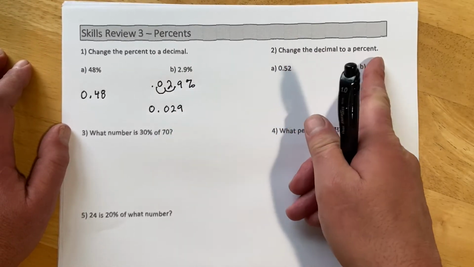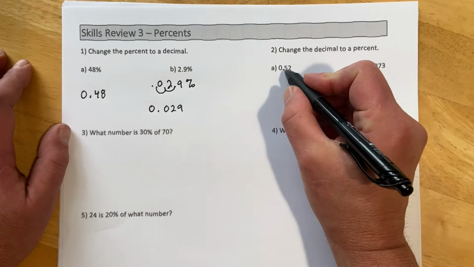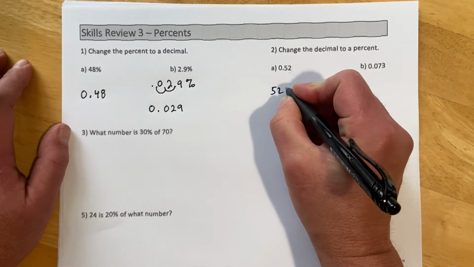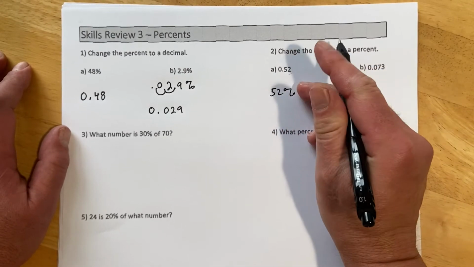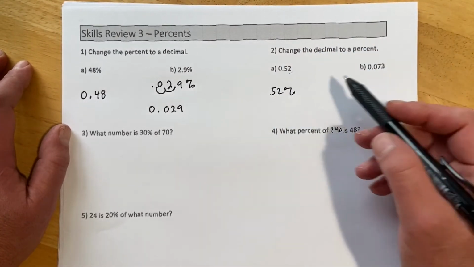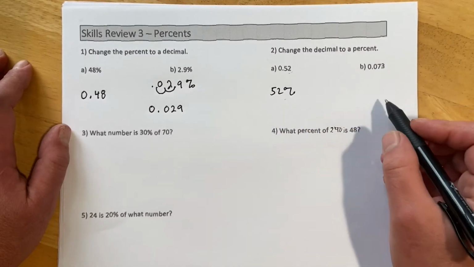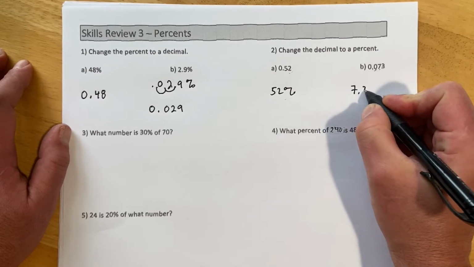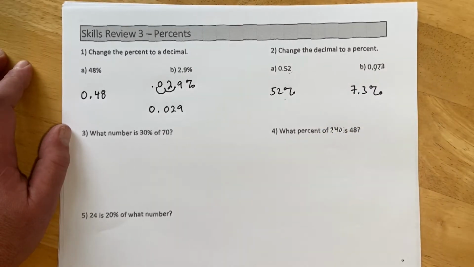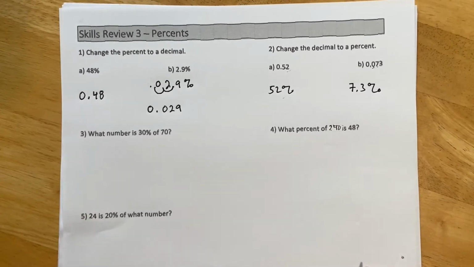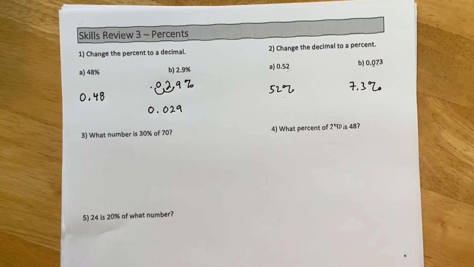And then to change the decimal to a percent, we just go the other way. So 2 places to the right. So 0.52 is 52%. So if we get an answer that we're supposed to be calculating the percent, and we get a decimal like this, which is kind of what will happen, then we just have to remember to convert to percent. This one, so if I go 2 places, that would be 7.3%.